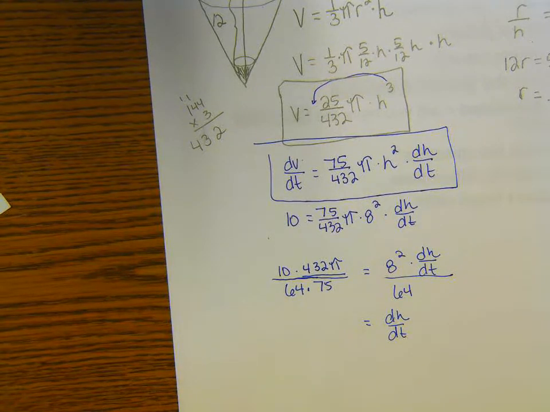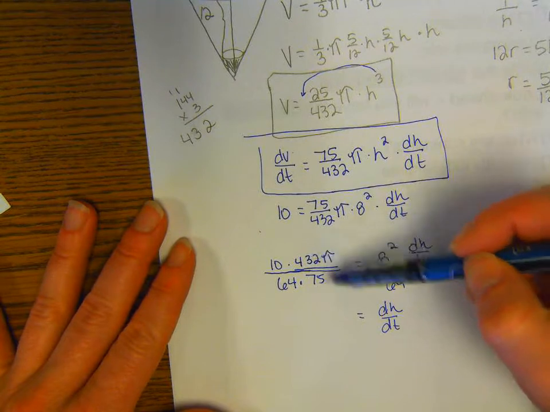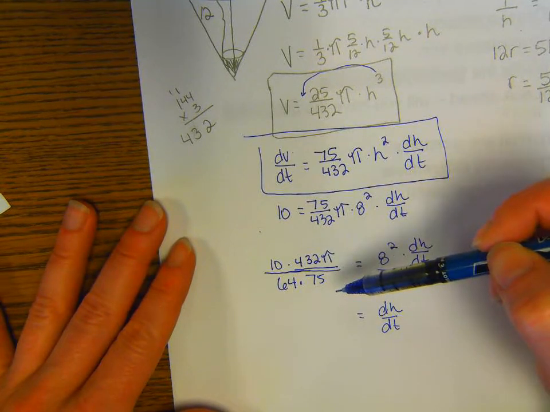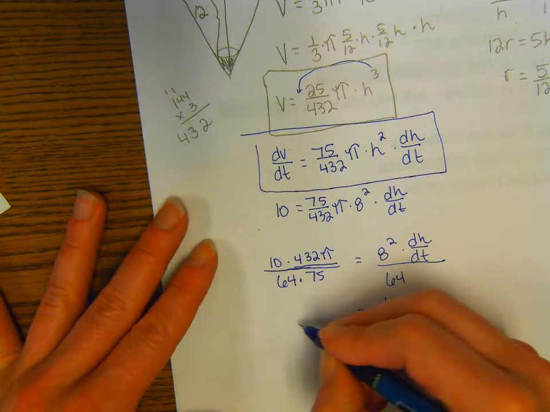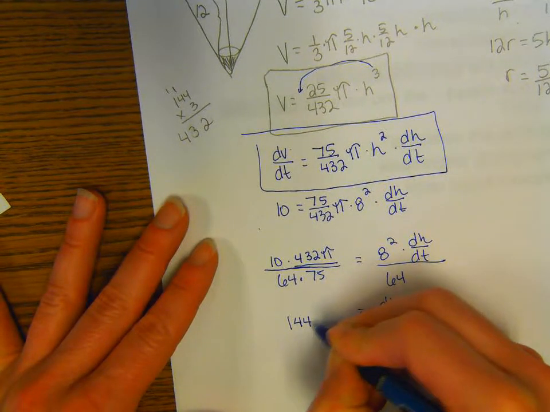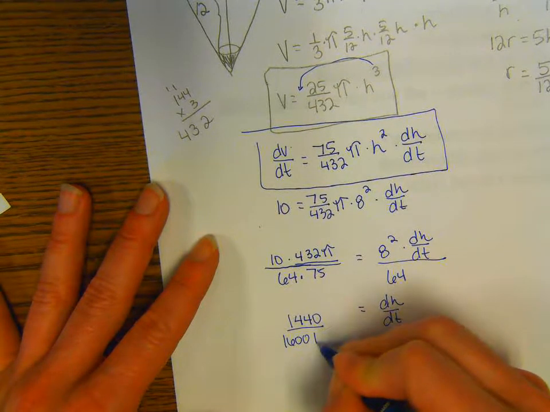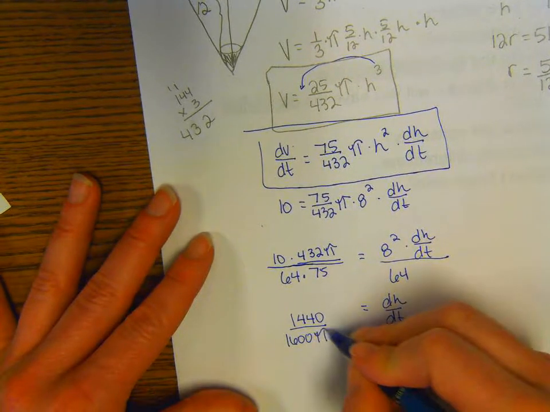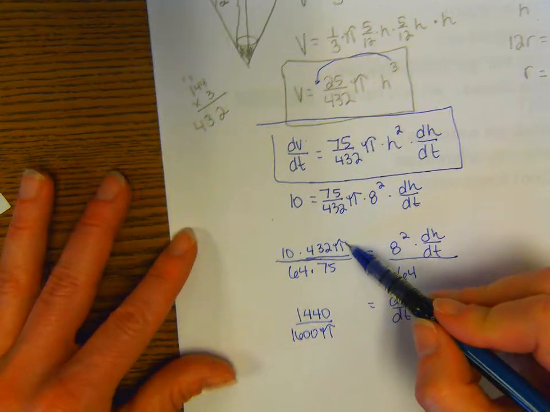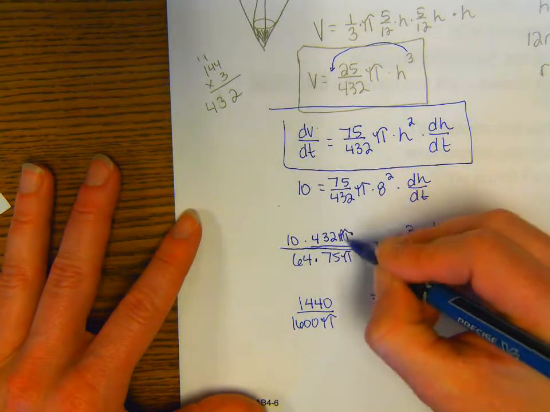Now, if you do the reducing on this, this fraction actually reduces again, and we would be left with 1,440 divided by 1,600 pi. My bad. This pi should not be on the top of the fraction. It should be on the bottom of the fraction because it's on the top up here.